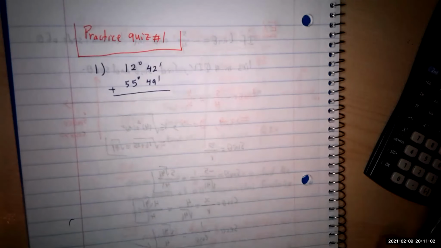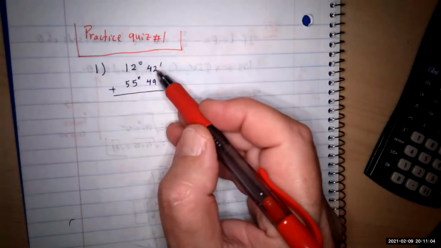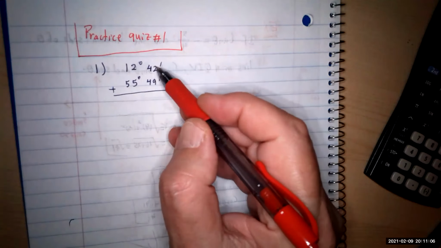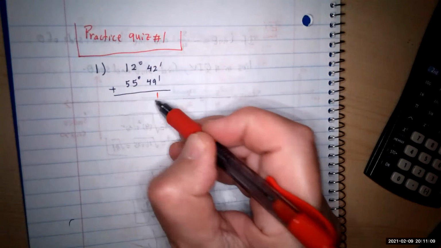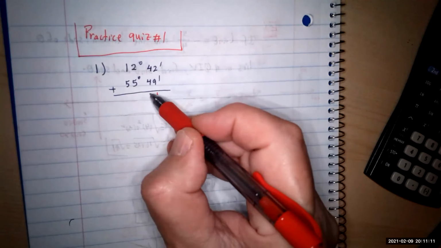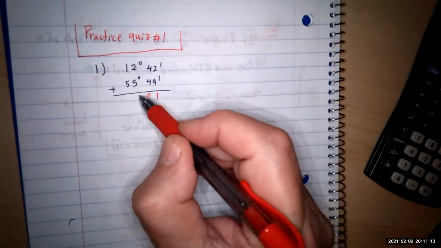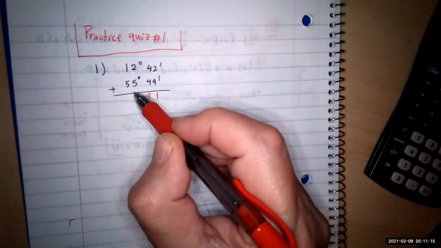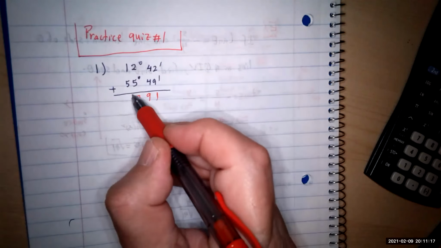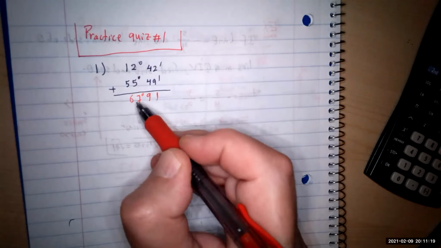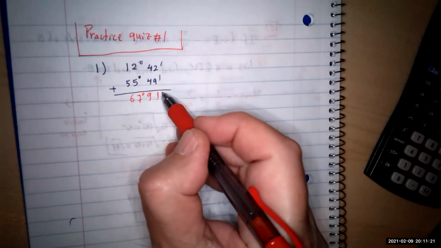Remember, we add them together first, and then if we have to simplify it, we simplify it. So 2 and 9 would be 11, we get 1. That gives you 9, 7, and this is going to be 6. So it's going to be 69 degrees and 91 minutes.